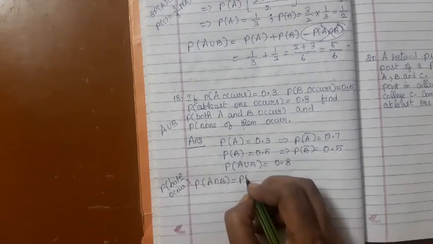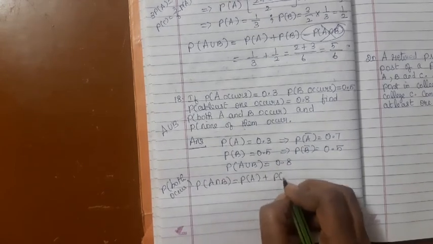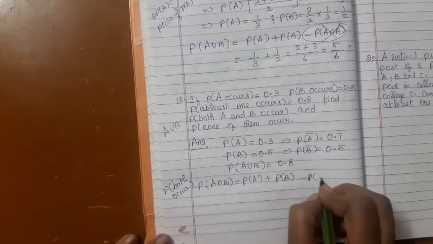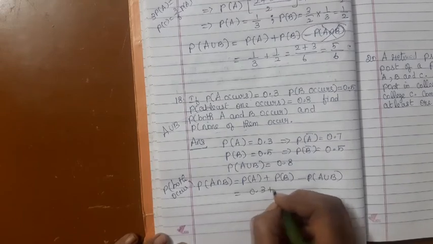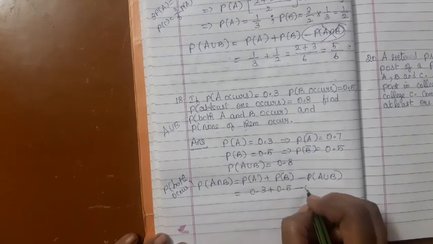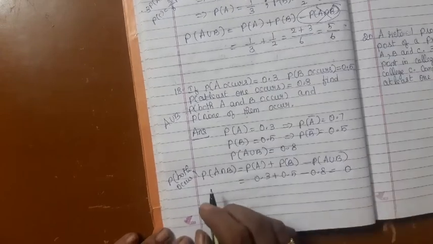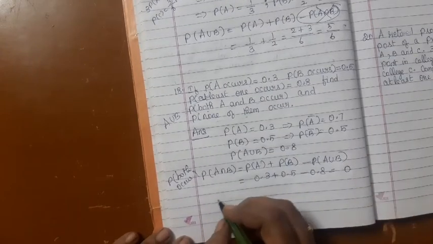That is equal to the probability of A plus the probability of B minus the probability of A union B. 0.3 plus 0.5 minus 0.8. The answer is 0. It means that A and B are mutually exclusive.